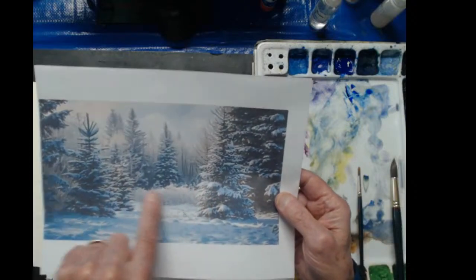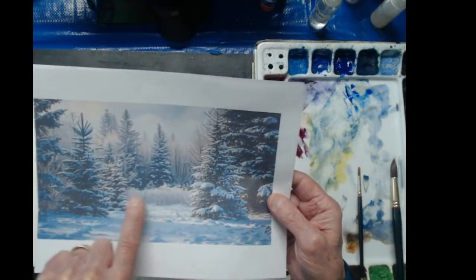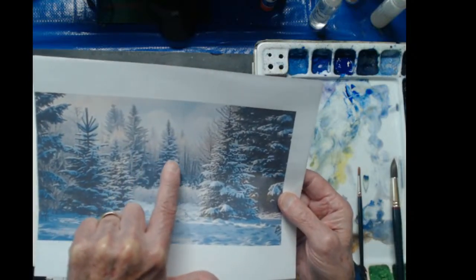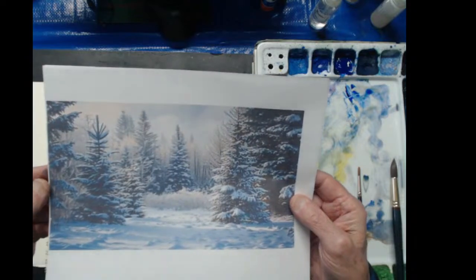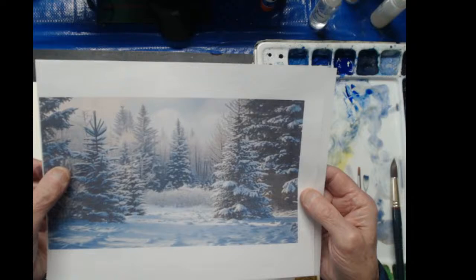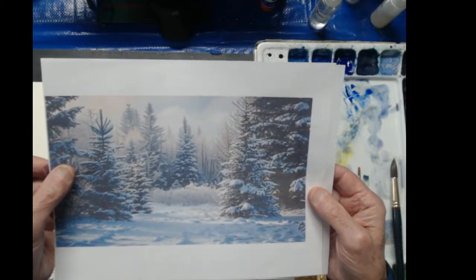You can see there's some trees in the foreground. I like this tree here on the left. I think I'll use that as one of my areas. You can see the trees in the background get smaller, and they also lose a little bit of identity. They get fainter as you go back in the background. So I'm going to do that today. I'll show you how to do that.